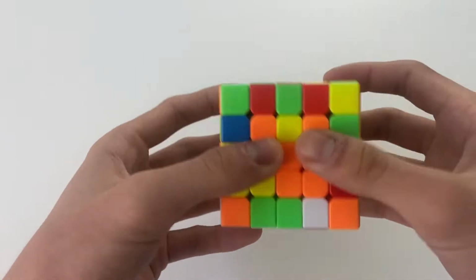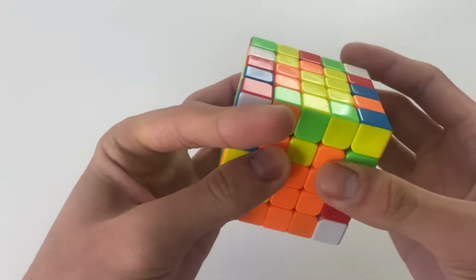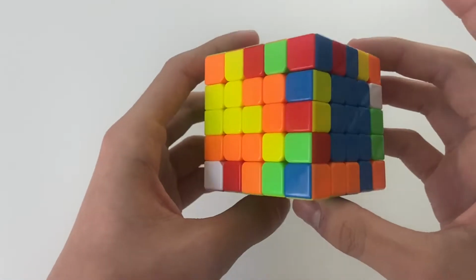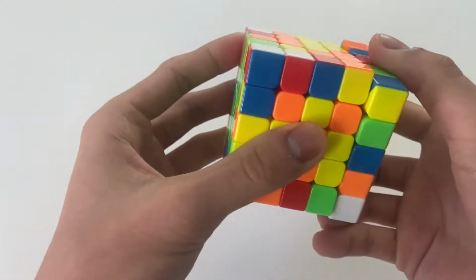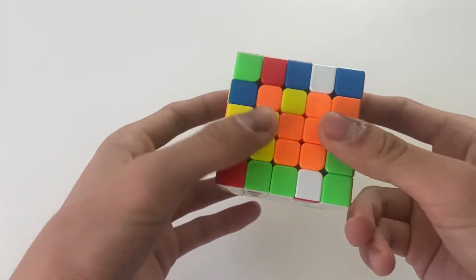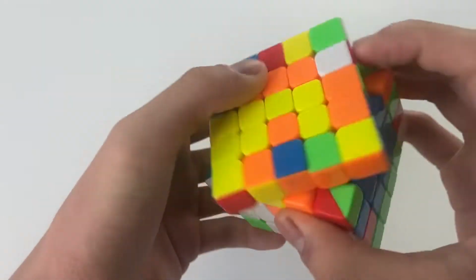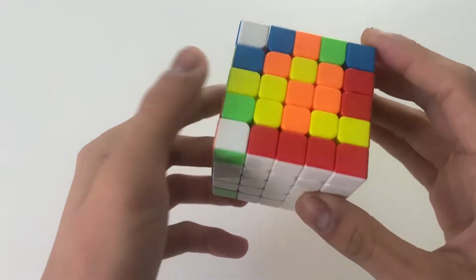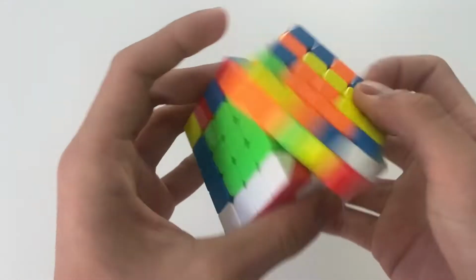Now this orange center, orange edge, we're going to set it up like this, and then insert it in. And then I see this red in the back, so I'm going to take it out and put it in like this. And then that green, I can insert that really easily. And then this red, I can insert that in like that. Do FL, solve for the last 2 centers.